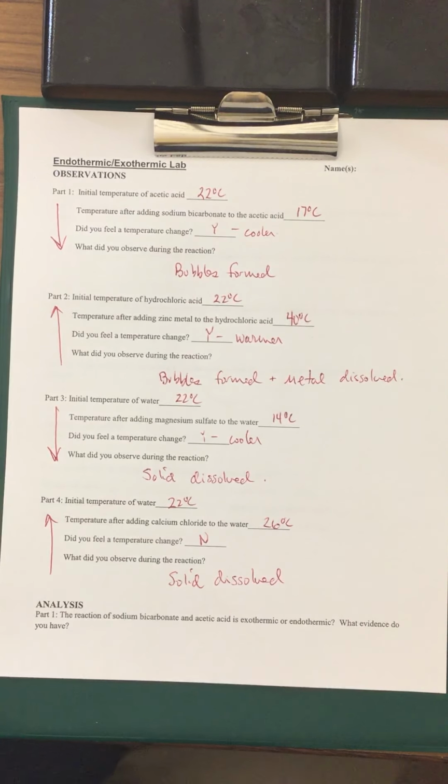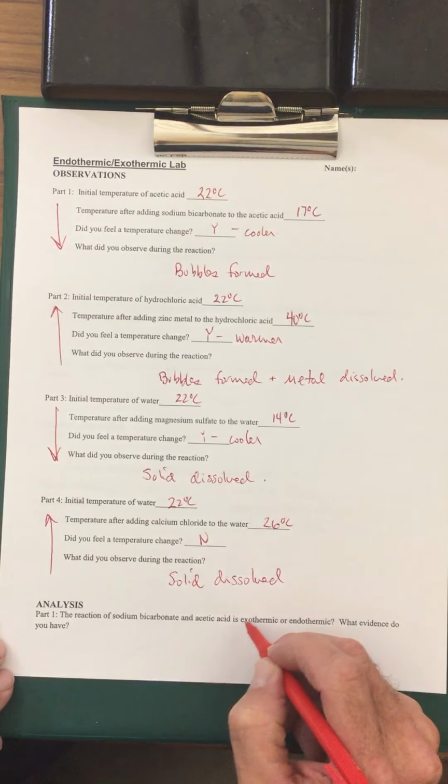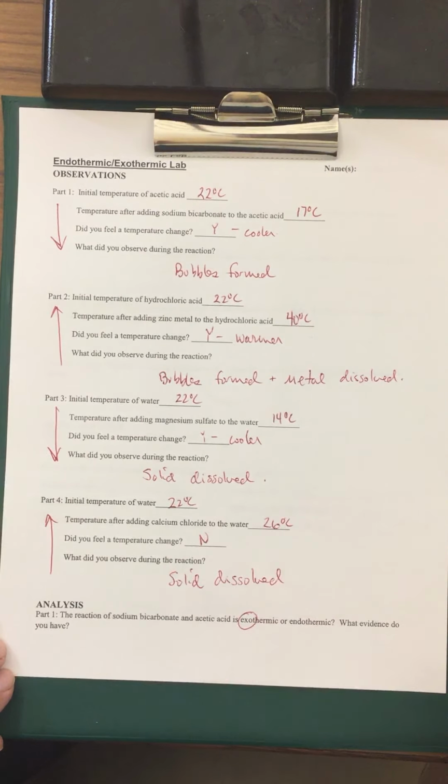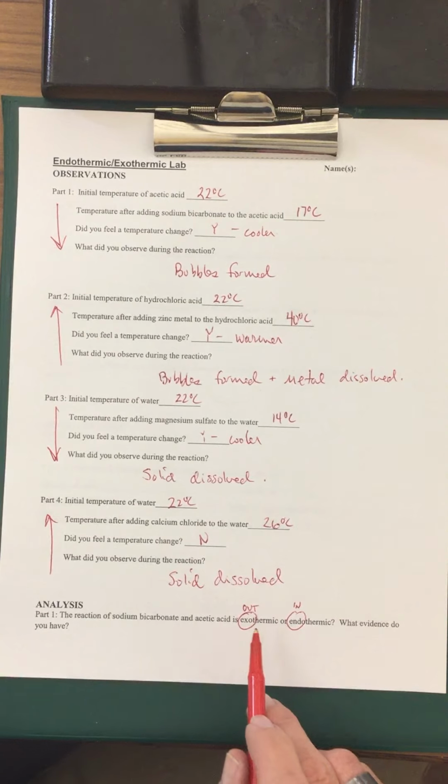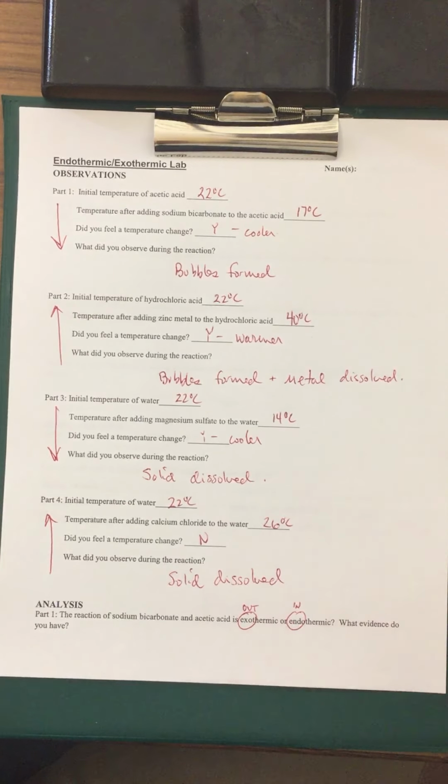Okay, so now, remember, exo means that it's coming out or exiting. Endo means that heat is going in. If heat's coming out, that means that it is going to feel warmer. If heat is going in, this is like putting your ice inside the water. To melt the ice, it's going to pull in the heat from the water, and it's going to make the surrounding environment cooler. So sodium bicarbonate and acetic acid, this is the vinegar and the baking soda.